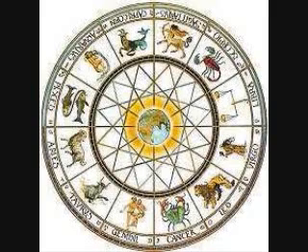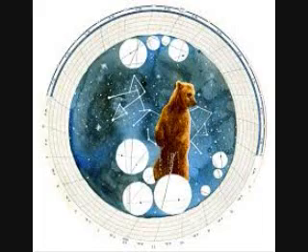Okay, so the second thing that I'm going to talk about, of course, is where we look in our birth chart to find more about our dad. First, the first thing that you can do is you can look at the 10th house in your chart.